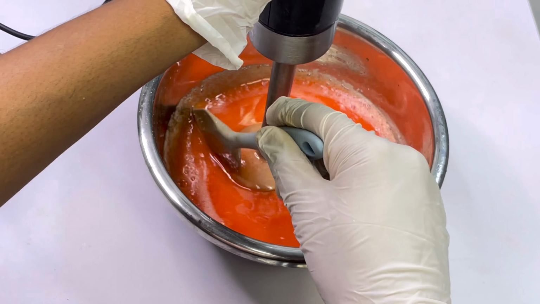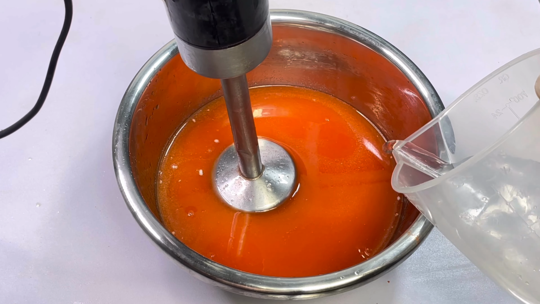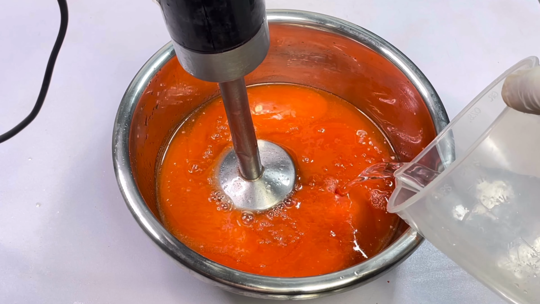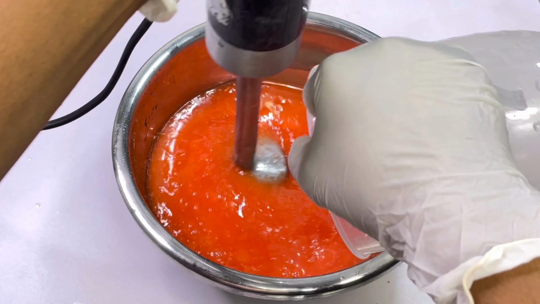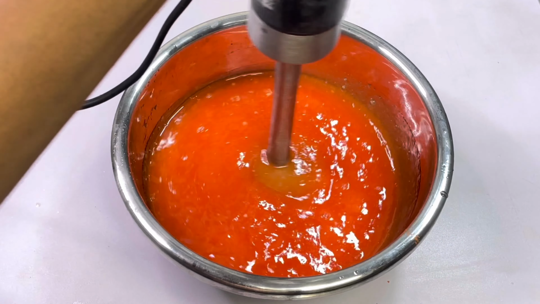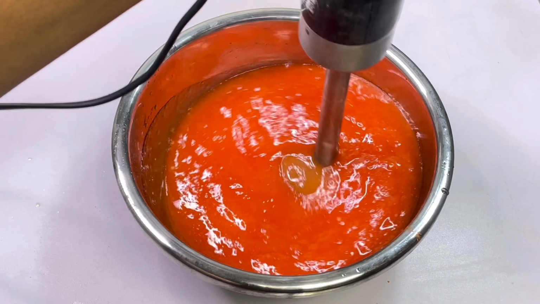Now I'm going to go ahead and mix in my lye solution. You can see that as soon as I poured the lye solution into the oil, it became thick already. You can see how thick it is already. I was just trying to manage it to make sure that I can mix it thoroughly.